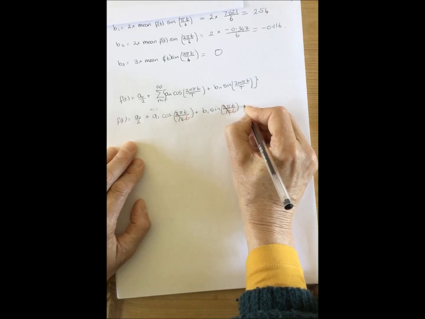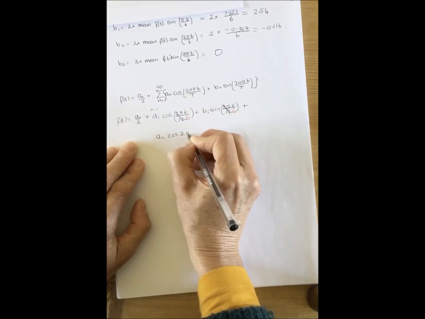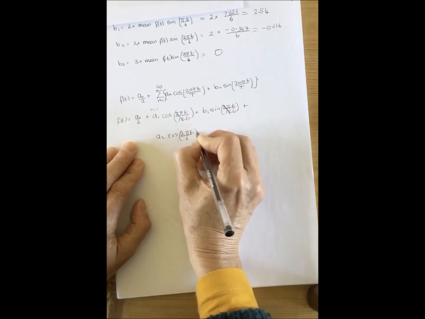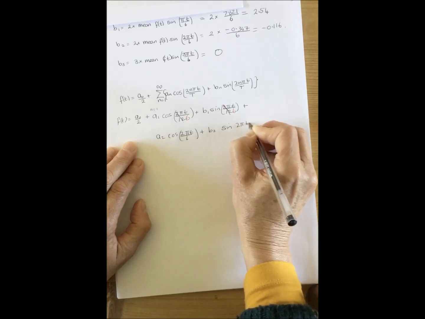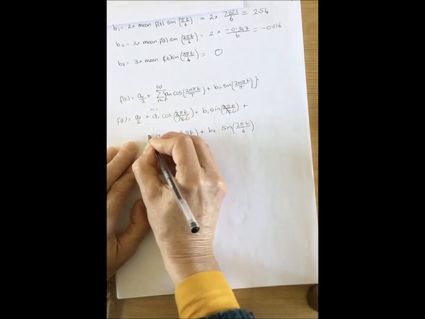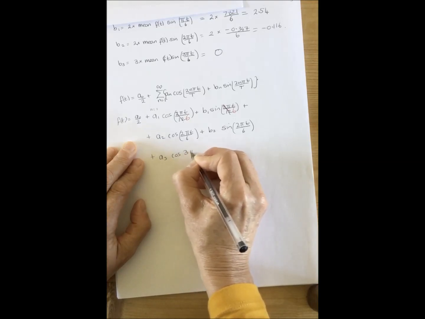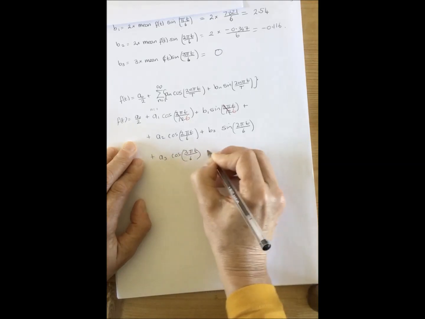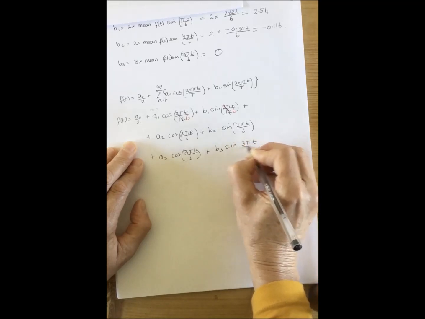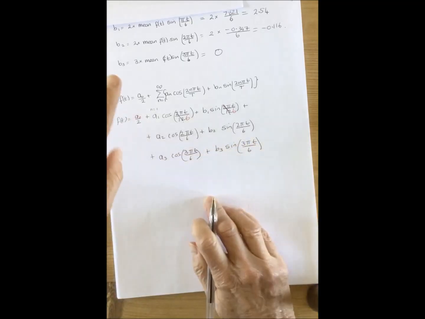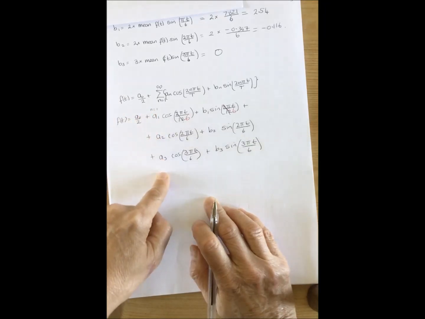So when n equals 2, it's going to be plus A2 cosine 2 pi t over 6 plus B2 sine 2 pi t over 6. And when n is 3, plus A3 cosine 3 pi t over 6 plus B3 sine 3 pi t over 6. So we just have to put in the values we already calculated for A1, A2, A3, and A0, and B1, B2, B3.